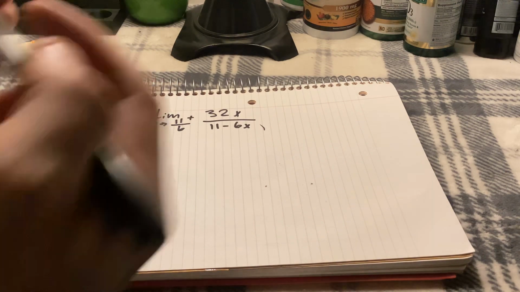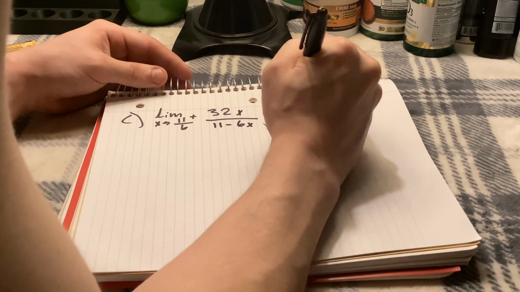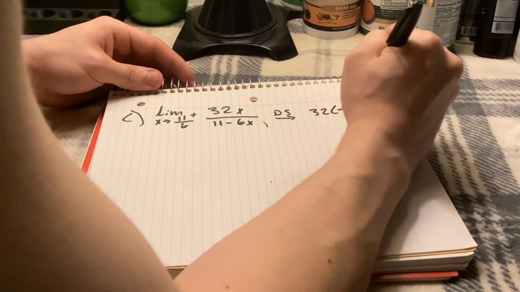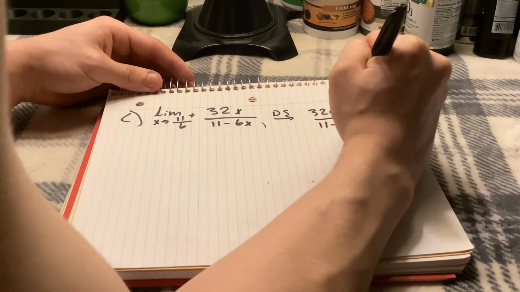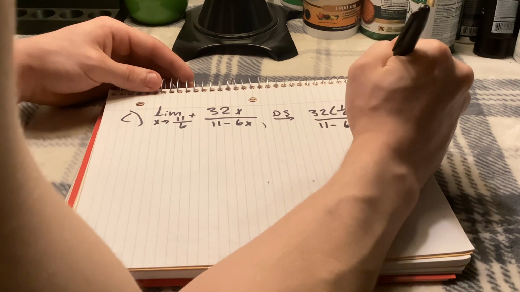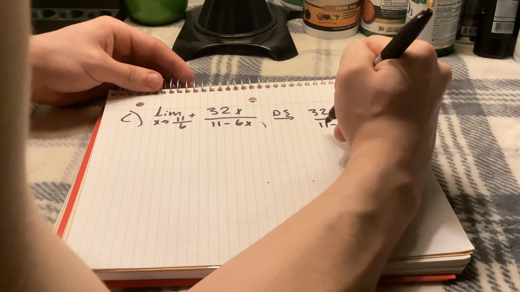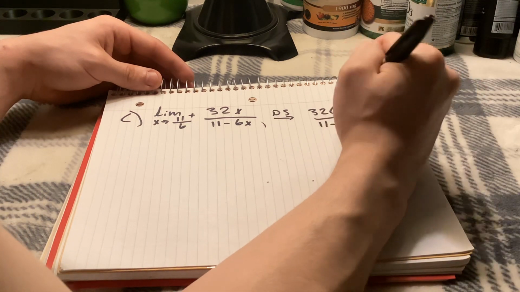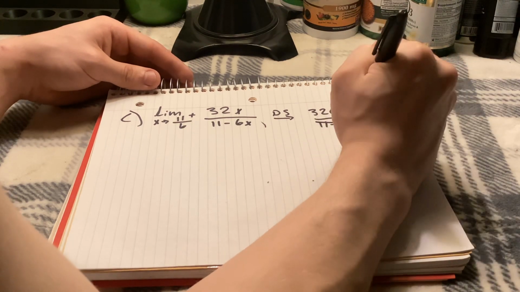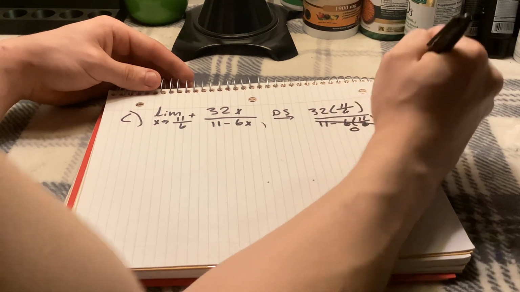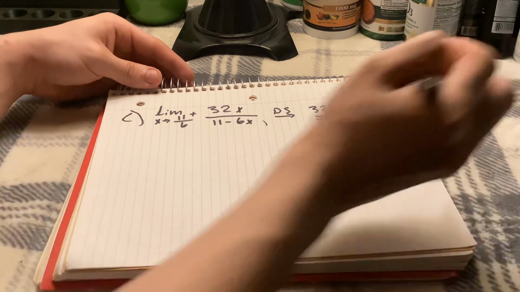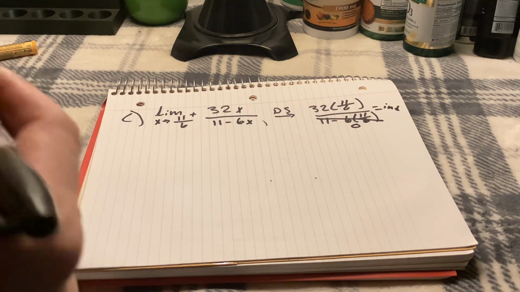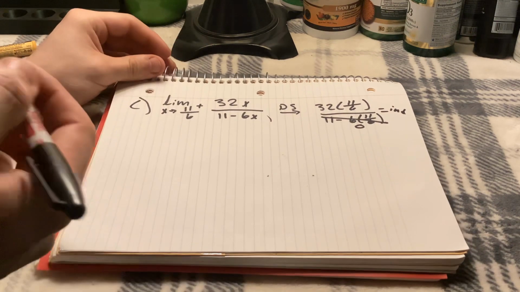Now, if we do direct substitution, we do 32 times 11 over 6 over 11 minus 6 times 11 over 6. This is going to end up being 11 minus 11. So this is going to be 0, which is indeterminate. So we're not going to find the limit that way.